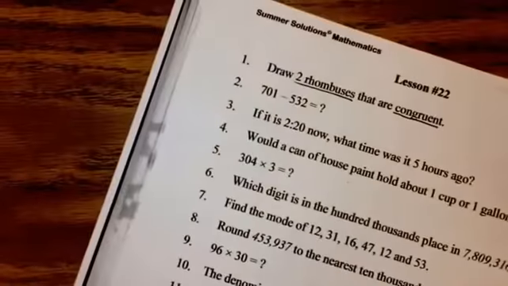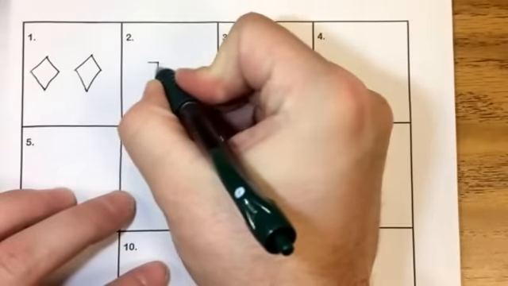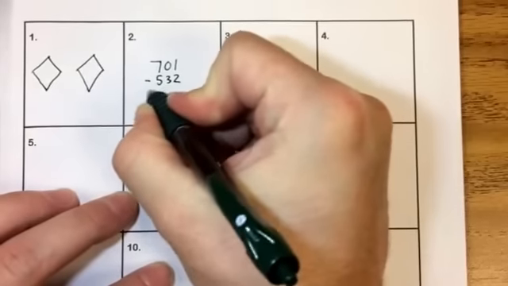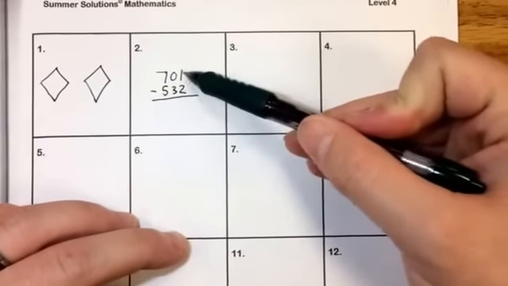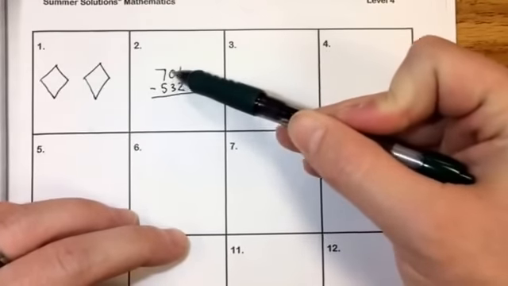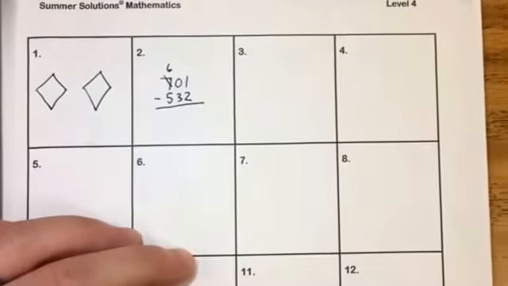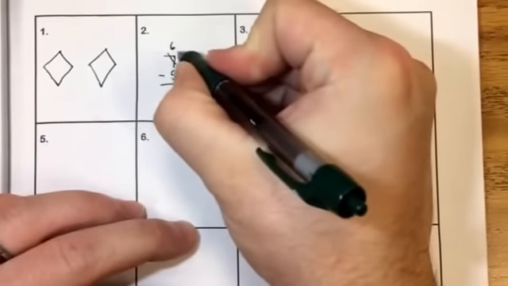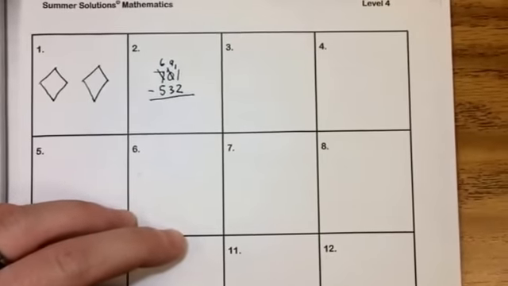All right, number 2, we've got 701 minus 532. We see that 2 is bigger than 1, and 3 is bigger than 0, so we have to go all the way to our 7 to borrow. Change that to a 6, and then we pass down to our friends. The 0 becomes a 10, but I'm still borrowing, so I make that a 9 and pass down. The 1 becomes an 11.